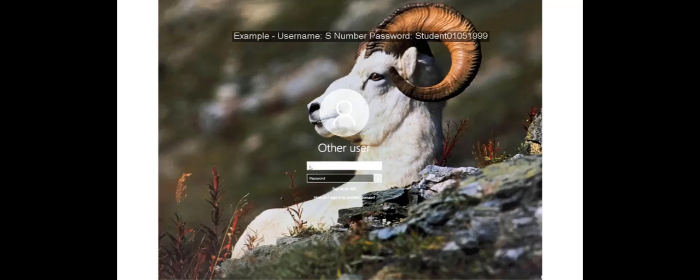When you first get to a computer on campus, you'll see this login screen right here. The first box is the username section, and the second box is the password section. In the username section, enter your S number. In the password section, if this is your first time logging into a computer, it'll be the default student password. The default student password is student with a capital S, 2-digit birth month, 2-digit birthday, and 4-digit birth year. So to reiterate, it's student with a capital S and then your birth date.